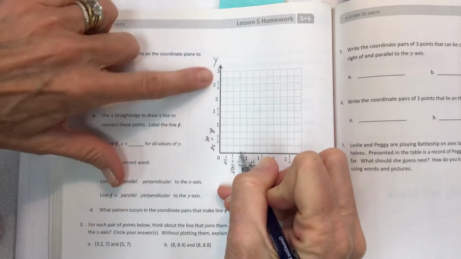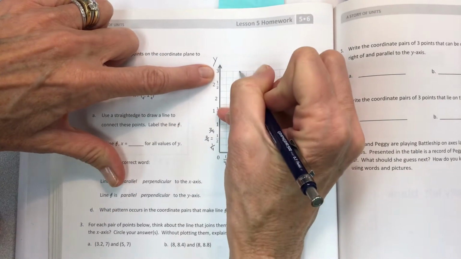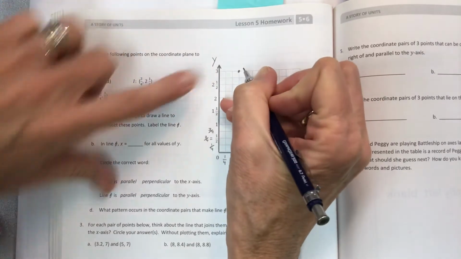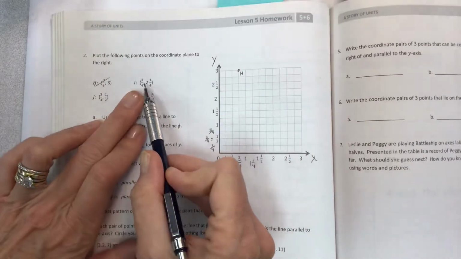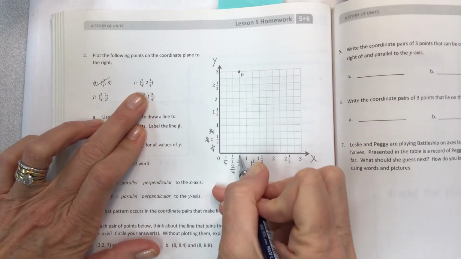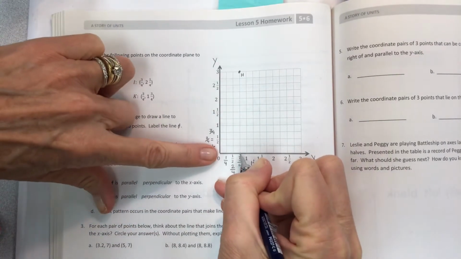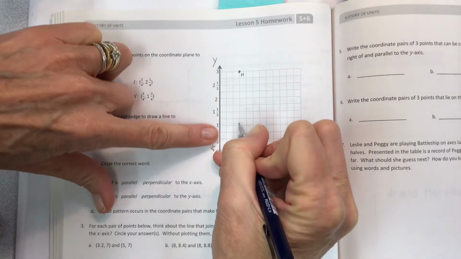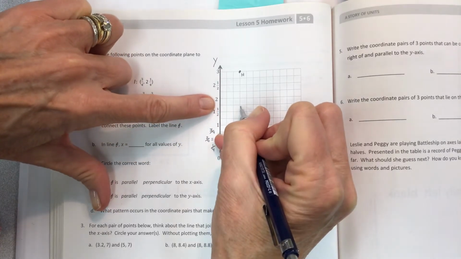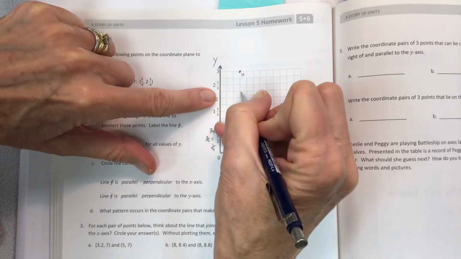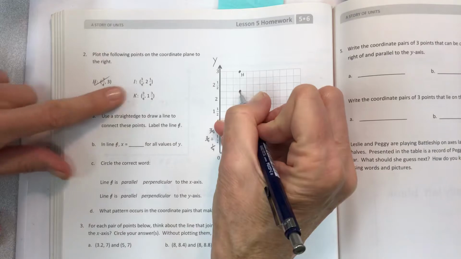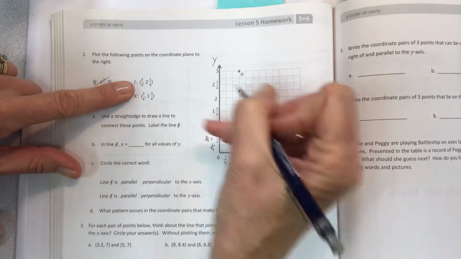3/4, 3, always starting with x. 3/4, and then 3, that's way high, all the way up to the top. That's point H. Done. I is 3/4 again, 2 1/4. So I'm going to follow the line with my pencil, and I'm going to follow the y-axis with my finger up to 2 1/4. Right there, and that's point I. Done.